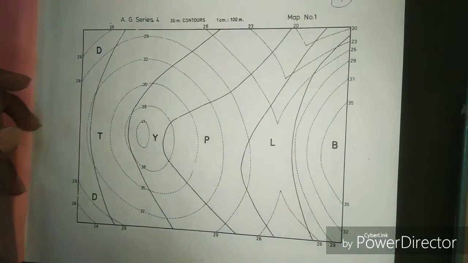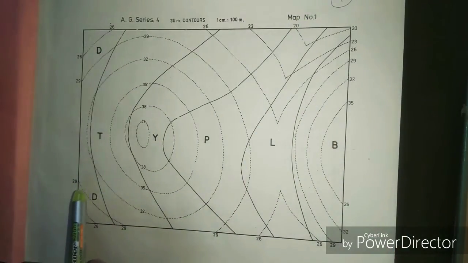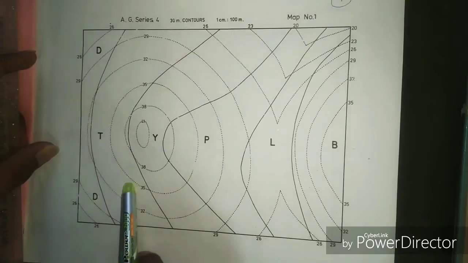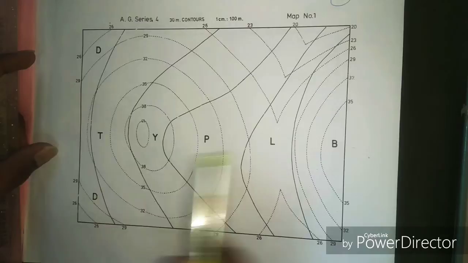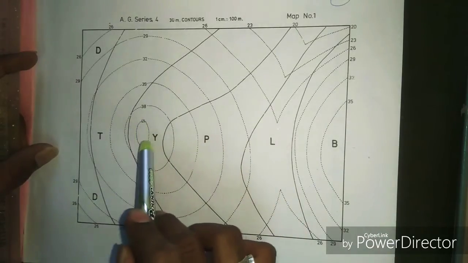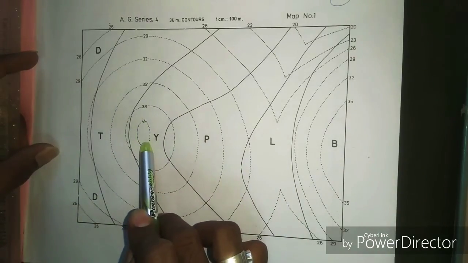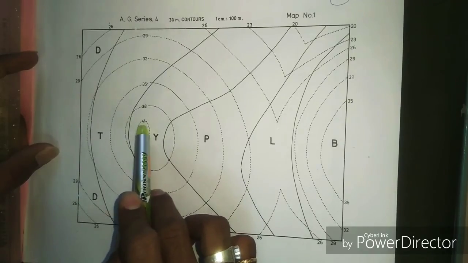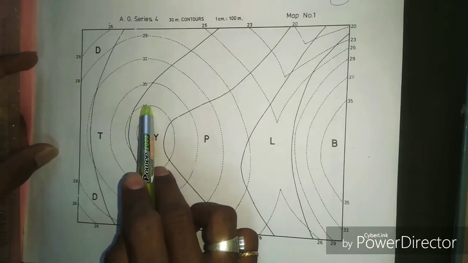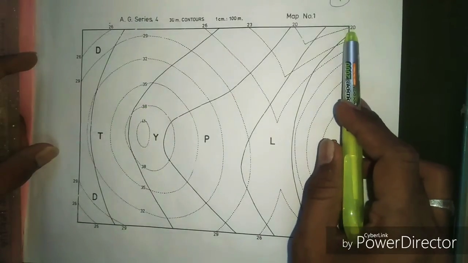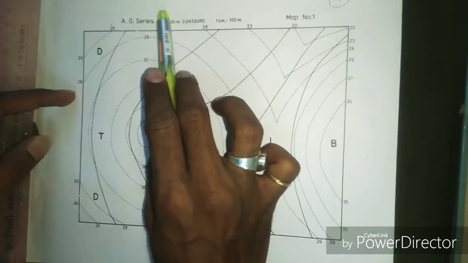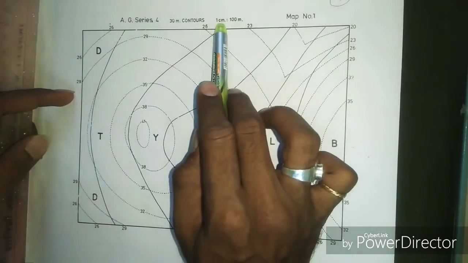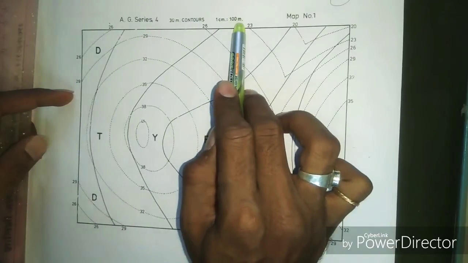Okay, and this map contains a conformable series of beds: bed D, bed T, bed Y, bed P, bed L and bed B. It has a highest contour, or maximum elevation point, of 410 meter and a minimum contour of 200 meter. The given data is: contour interval is 30 meter, and the scale of the map is 1 centimeter equals 100 meter.